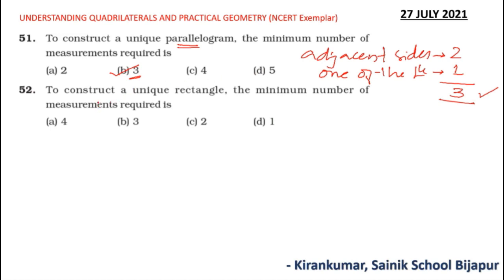Question 52. To construct a unique rectangle, the minimum number of measurements required is? Since in a rectangle, each of the angles measures 90 degrees, it's enough if you have only 2 measurements, that is adjacent sides.